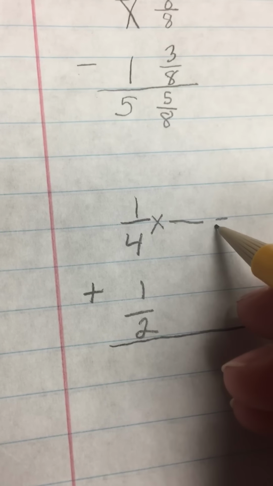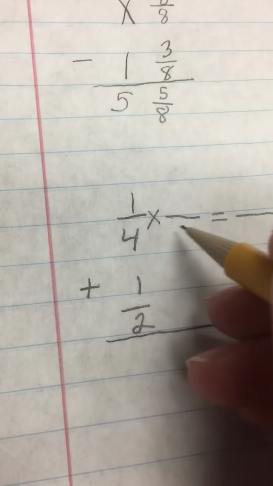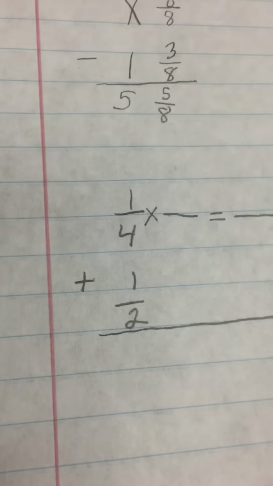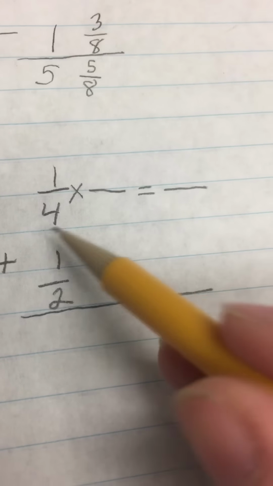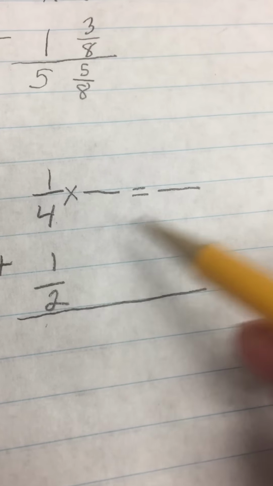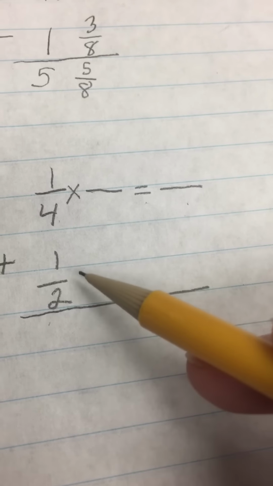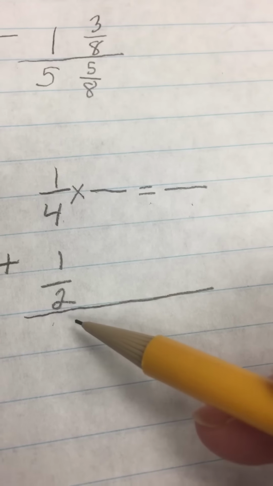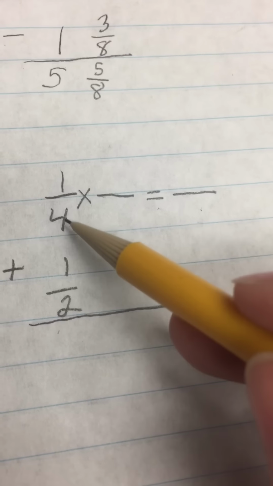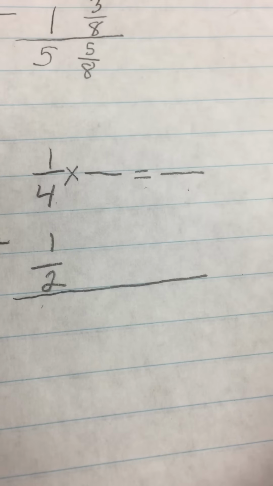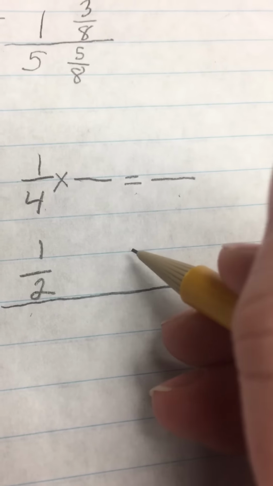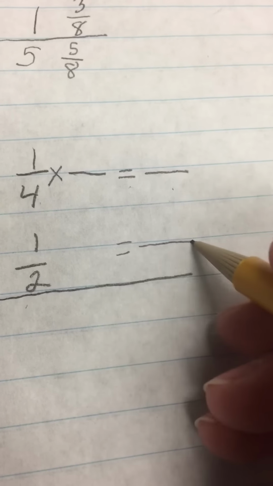Okay, so I'm making these symbols and blanks over here because I need to find equivalent fractions that have the same denominator. I can't add fractions with different denominators. I can never just add up the denominators. So I have to make the denominators become the same.